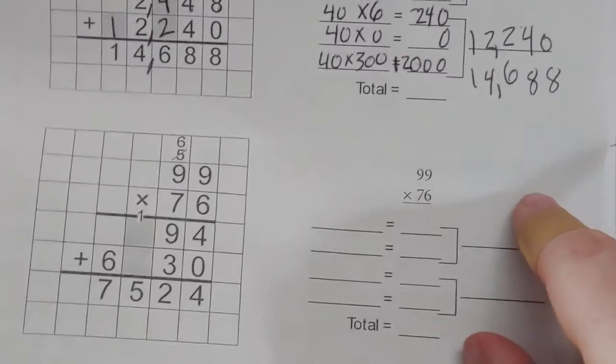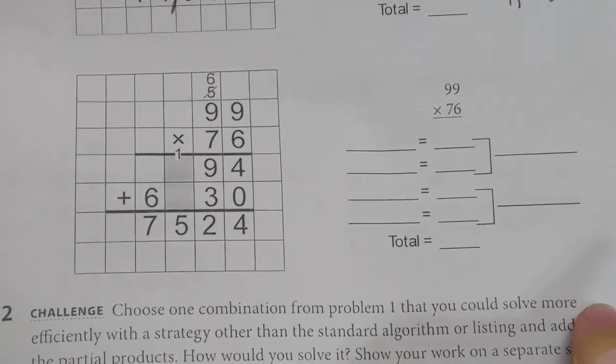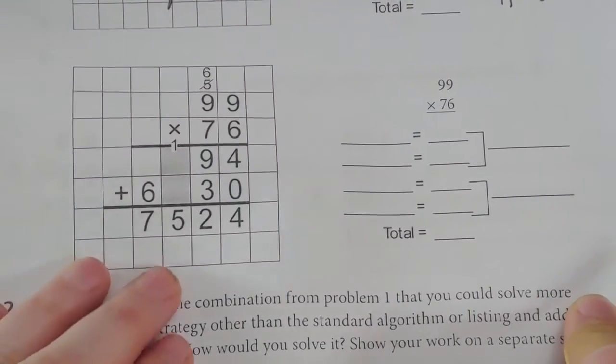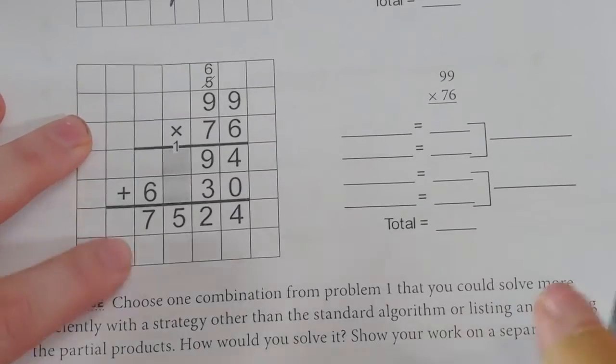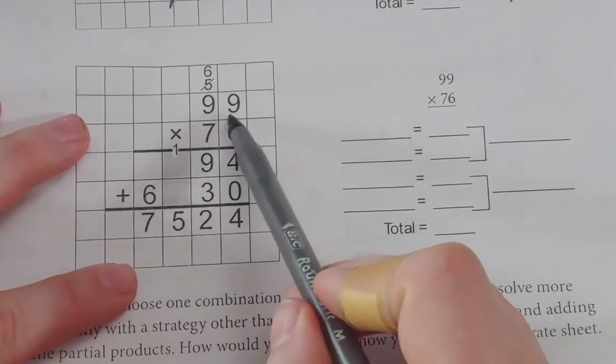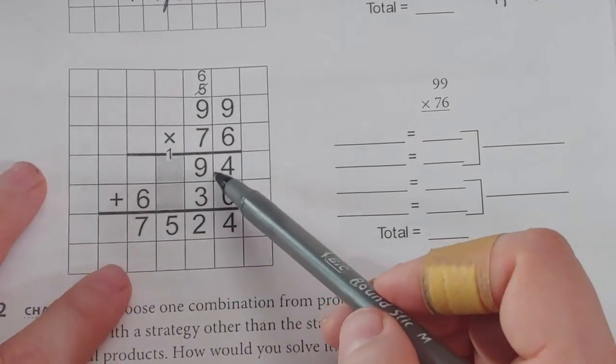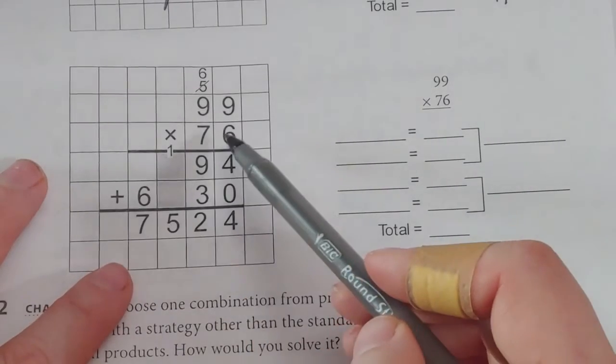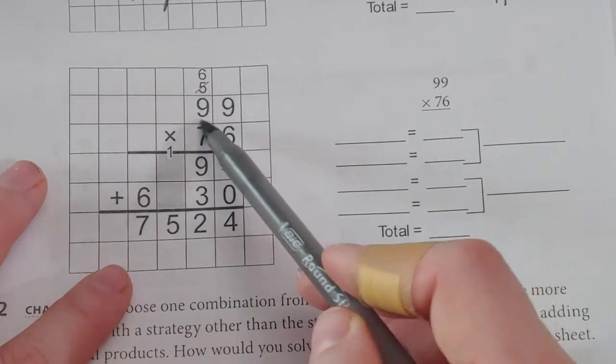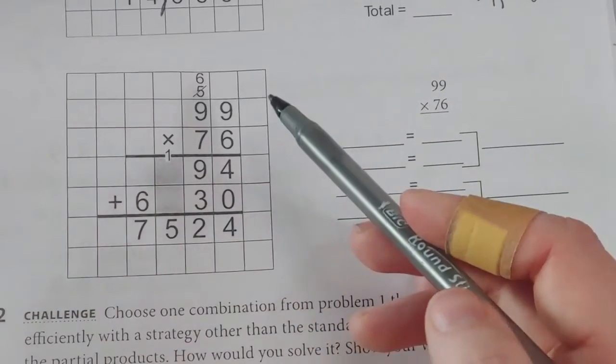All right, try this last one here. Pause and solve. All right, this one only has 2 blanks, but again, you can't just guess. You have to walk through the whole problem. Don't just jump over here to this 9 times 6 and hope you get the right answer.